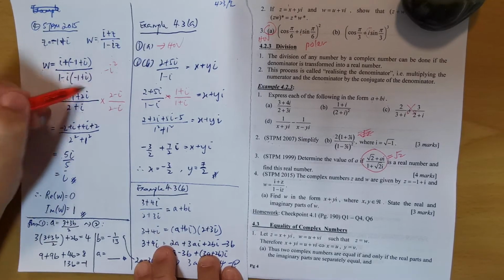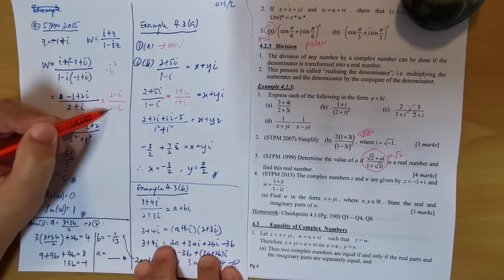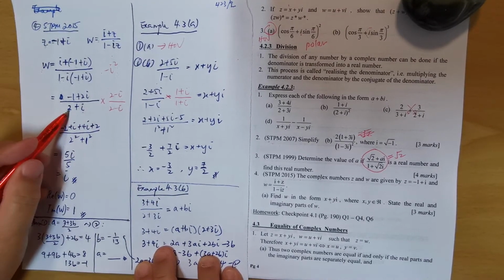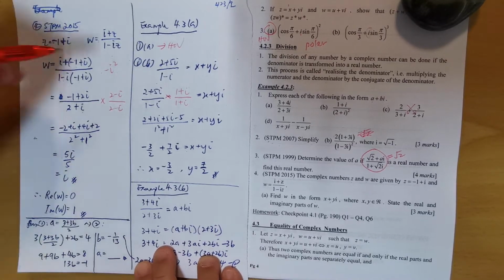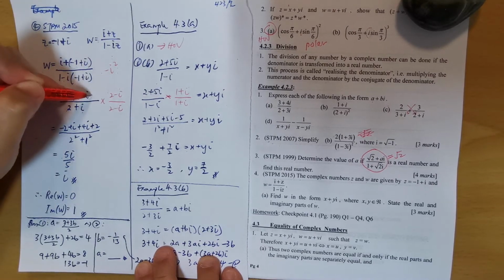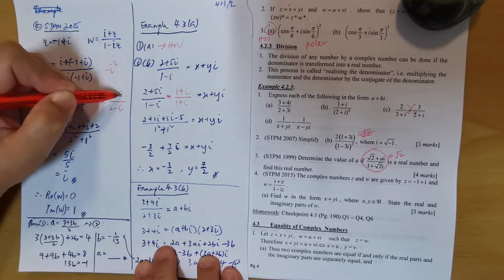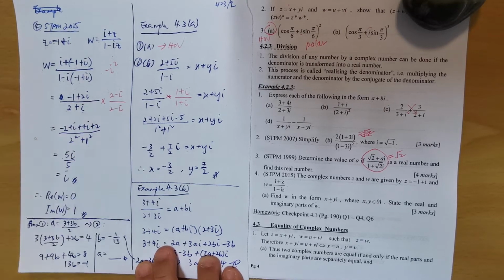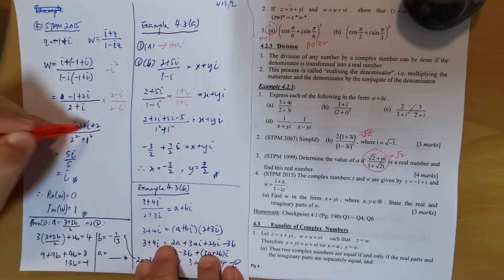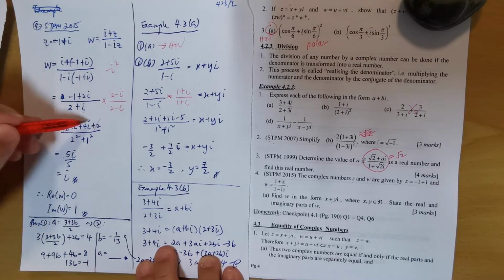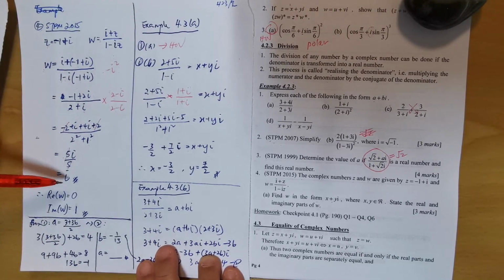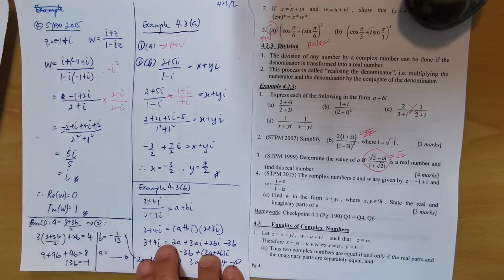So the denominator is simplified like this. Then only we multiply by the conjugate. Multiplying with the conjugate, the denominator is 2 squared plus 1 squared. The numerator we expand as usual: negative 2 plus i, 4i plus 2, because i squared is negative 1. Then simplify. The denominator is 5. Minus 2 plus 2, no more. i plus 4i is 5i. 5 and 5 simplify, so your w is actually i. W is just i.